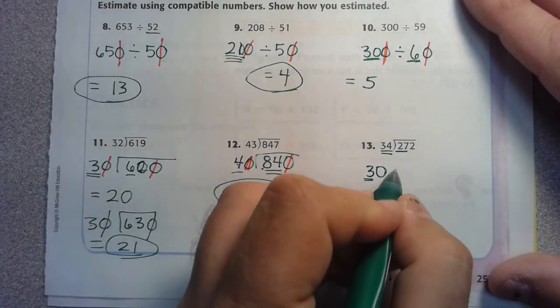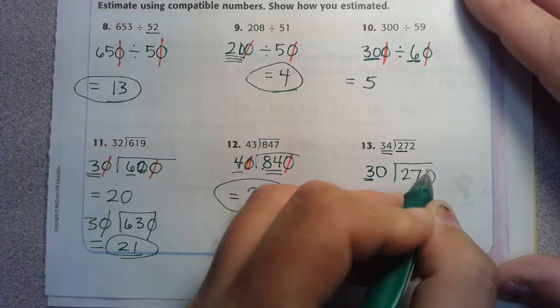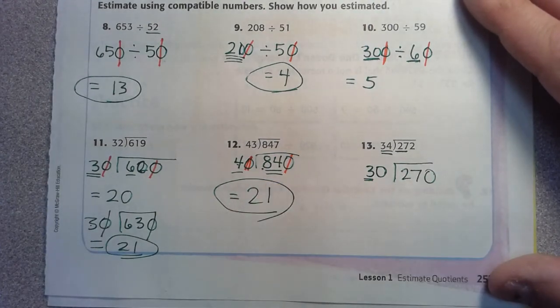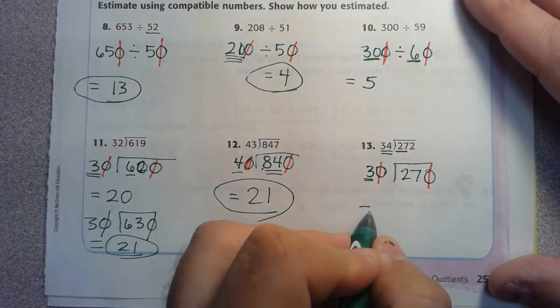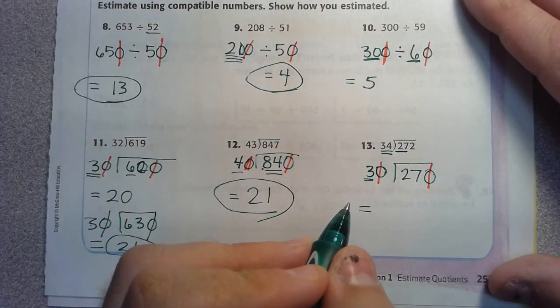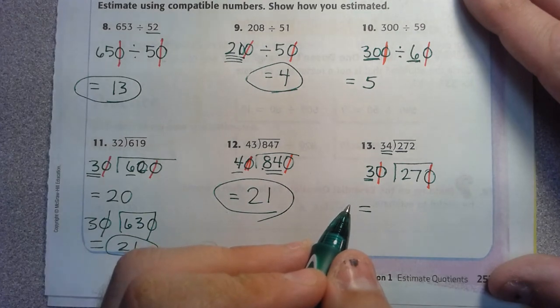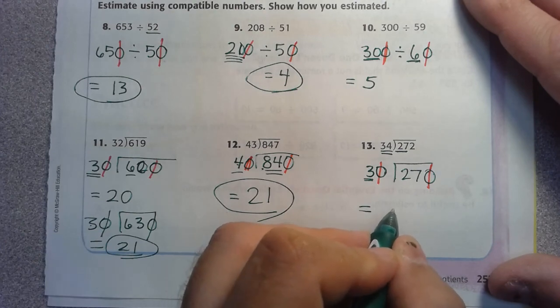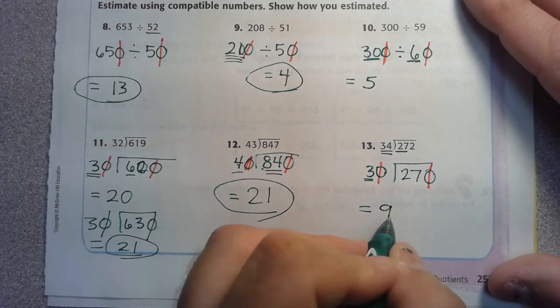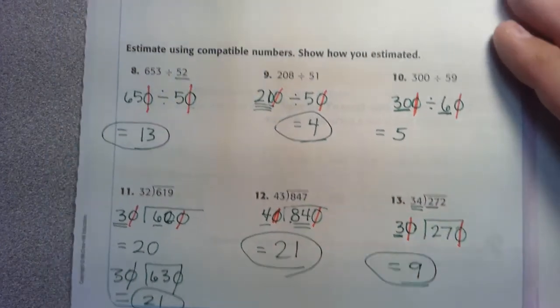Yeah, so let's just do 270. How many times will 3 go into 27? We hear whispers. Even back here, I hear it. 9, yeah. 3 goes into 27 9 times.